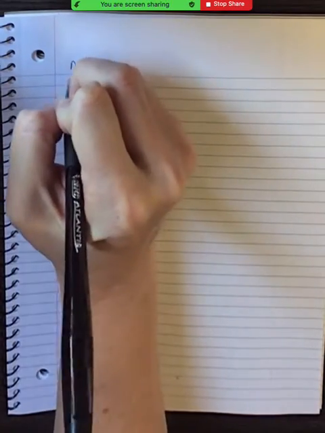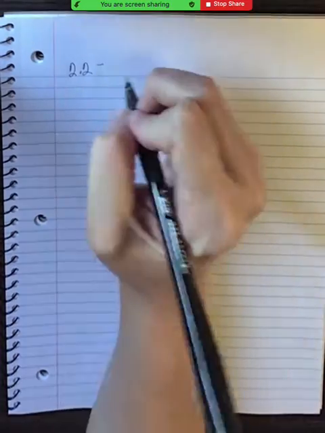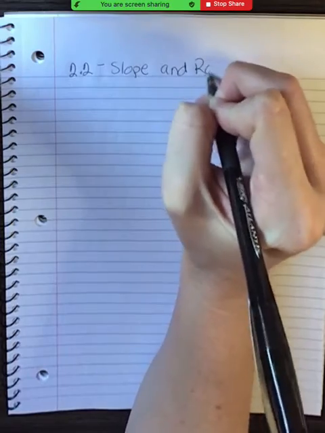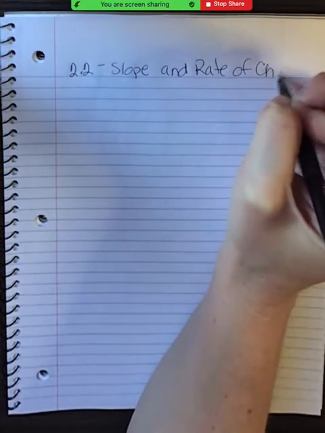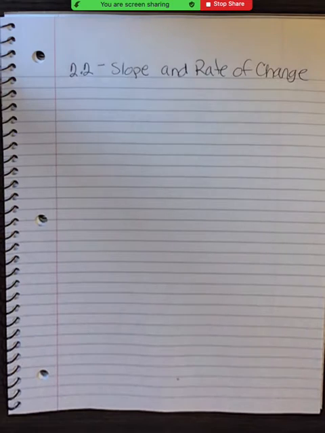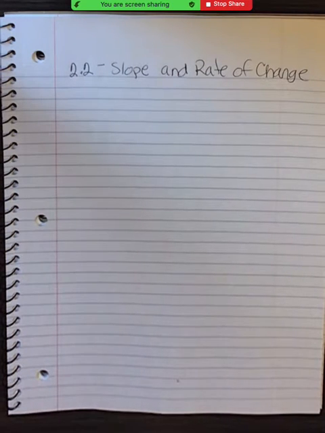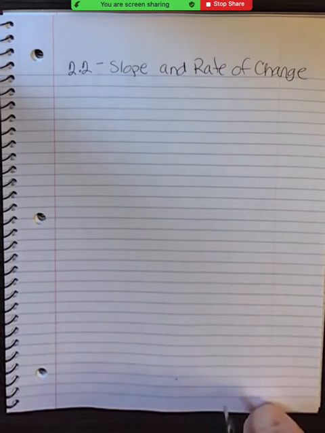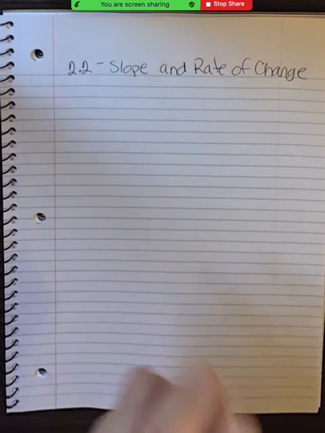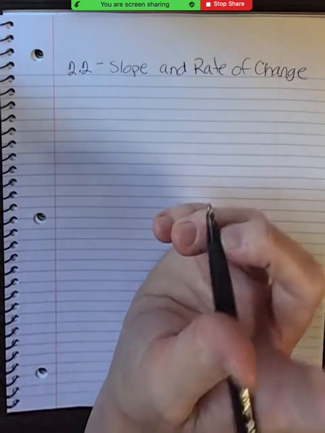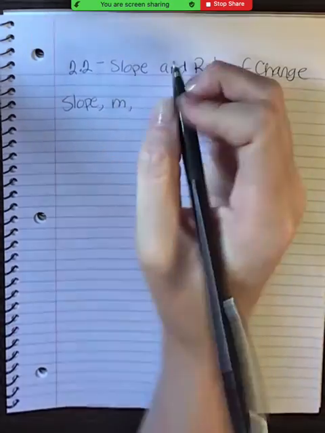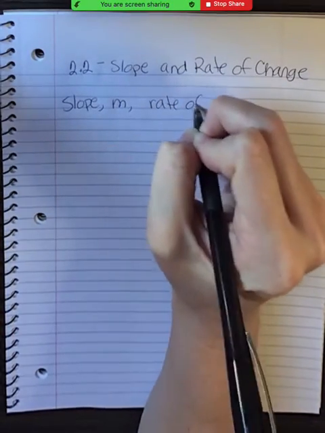Okay, Algebra 2, Lesson 2.2. We are looking at slope and rate of change. Really, slope and rate of change kind of mean the same thing, okay? So we're going to say that the slope of a line is the rate of change of the line, or how fast the output values change. We use m for slope.